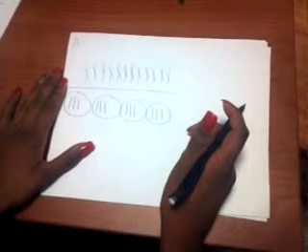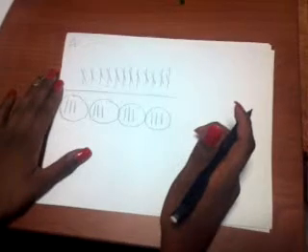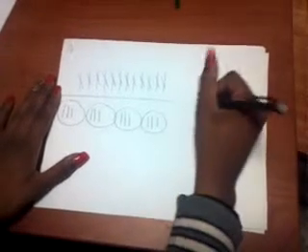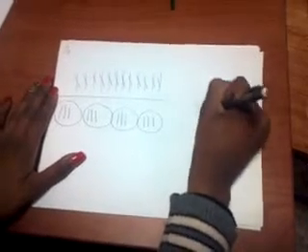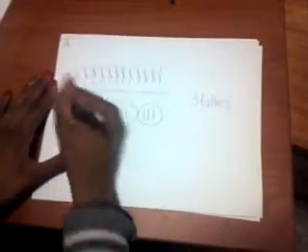What do we have left? How many tallies in each group? Yes, there are 3 tallies per group. 3 tallies, 1, 2, 3, per 1 group.